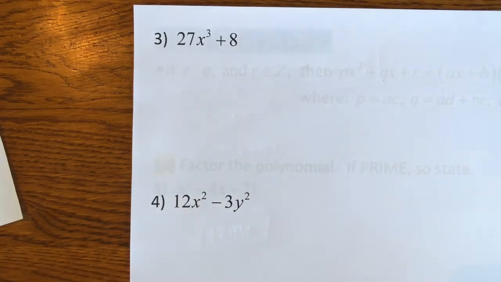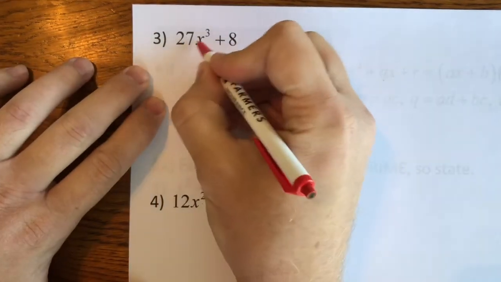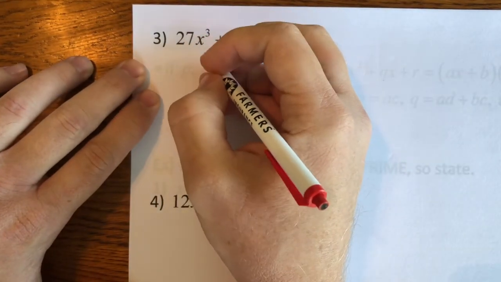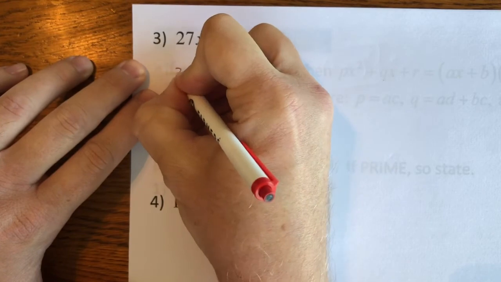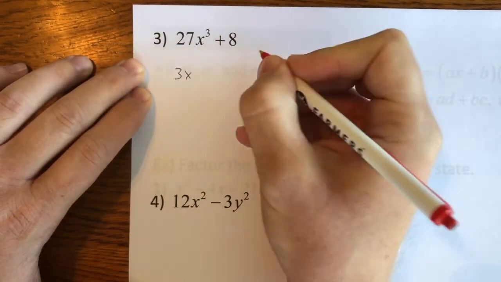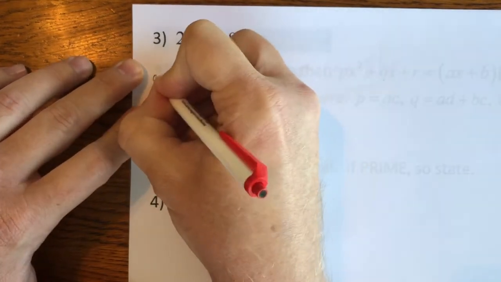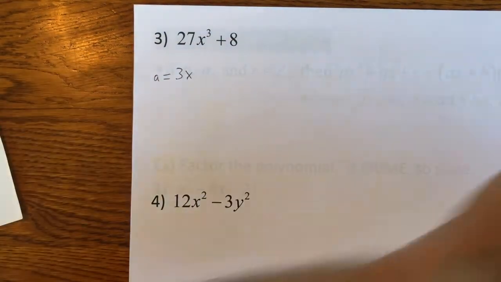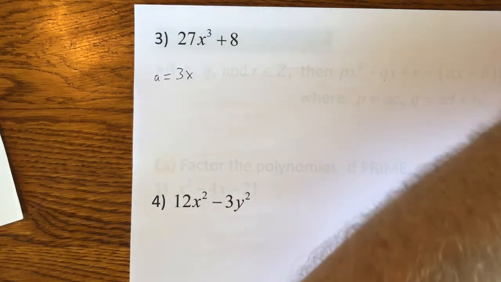Oh, 27x cubed plus 8. So this is the one that's based on that sum of two cubes formula. So go back in your notes, look at that sum of two cubes formula. All right. So what I do is recognize this is a perfect cube. Why? Because 3 cubed gives me 27, and x cubed gives me, of course, x cubed. I'm going to call this A, because, again, it's based on our formulas that we discussed.